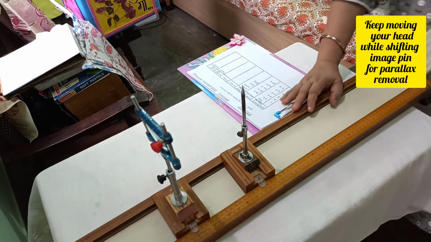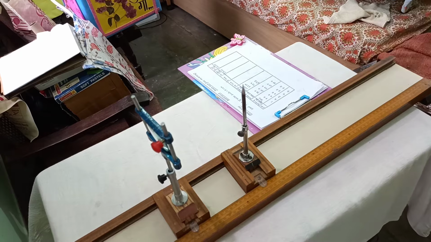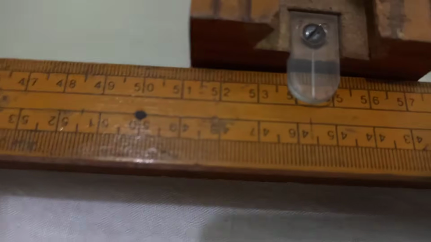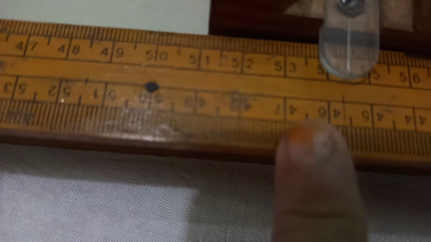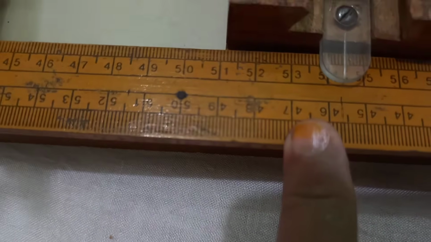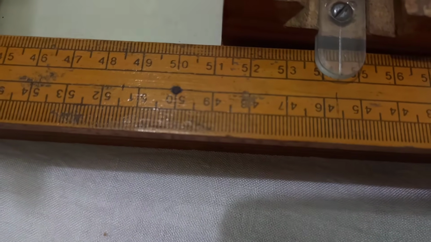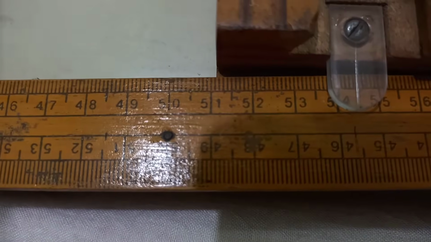So again I'll show you the readings. And observe now the image pin is at 54.4. 54.5 in fact. 54.4 and 5, in between 54.4 and 5.